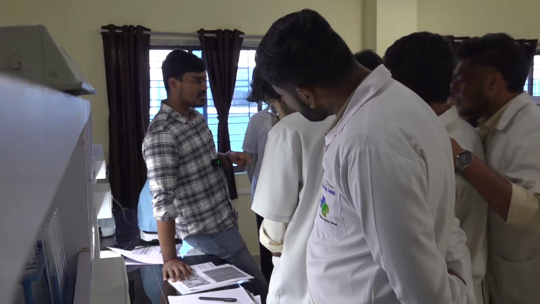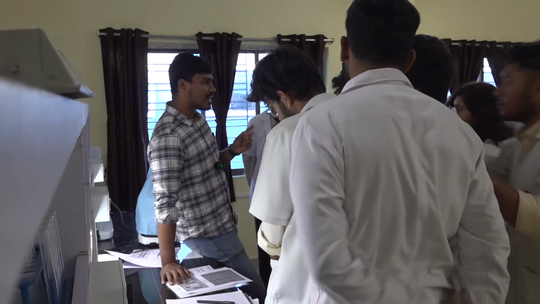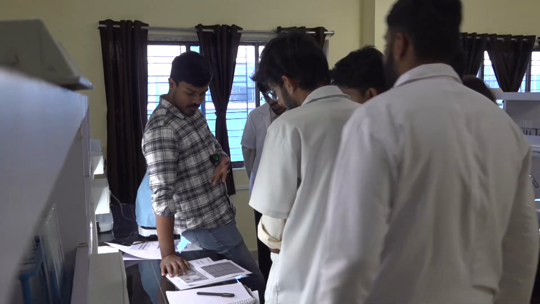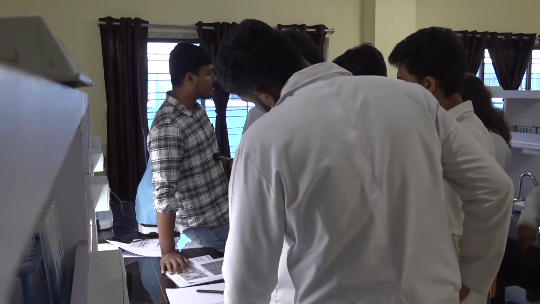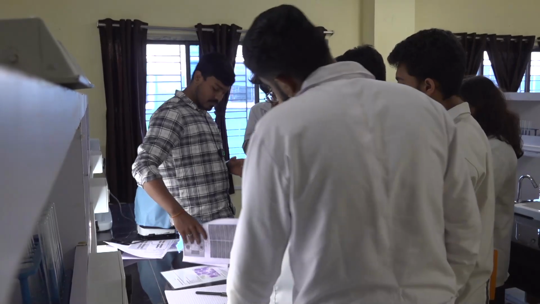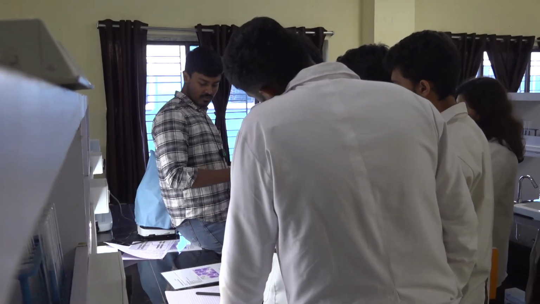After the class, you take the pictures and always write in tabular form. I told about 8 points. At least you should write 6 to 7 points for a 5-mark question. Then what is the next question? Read.